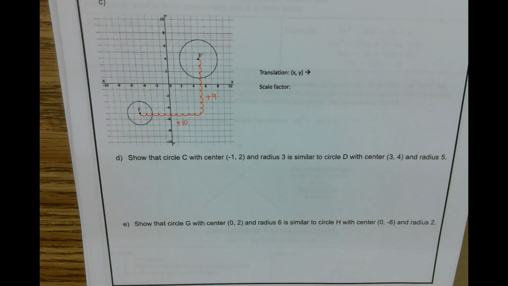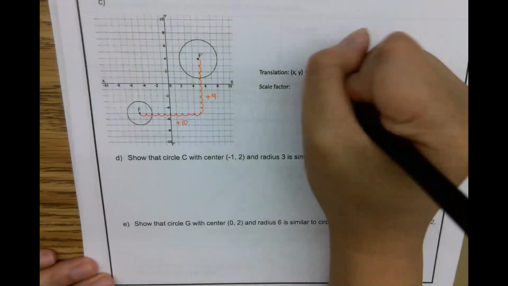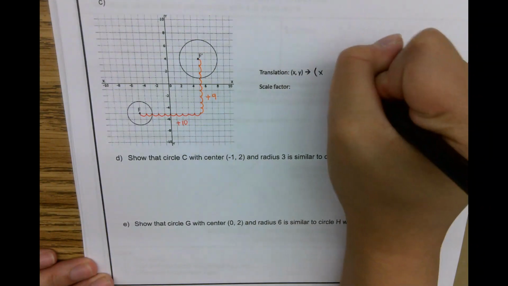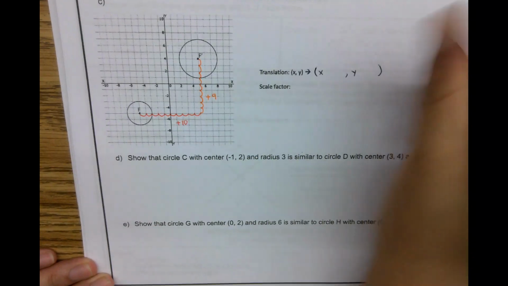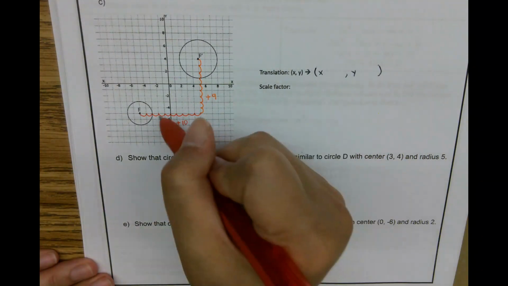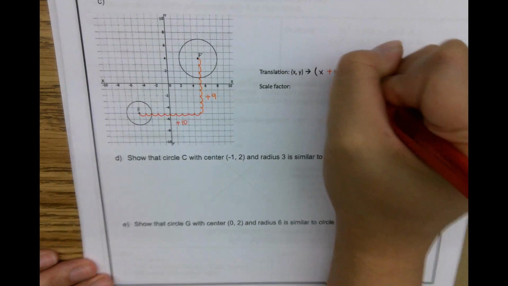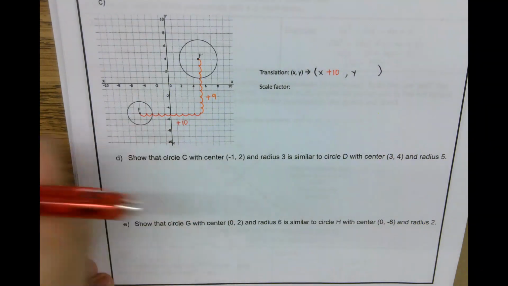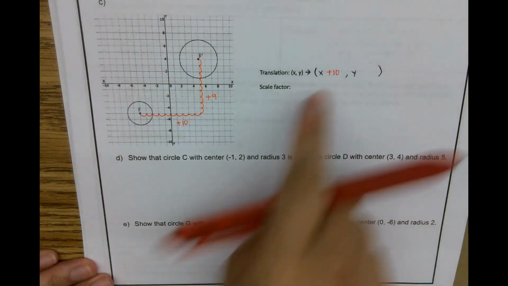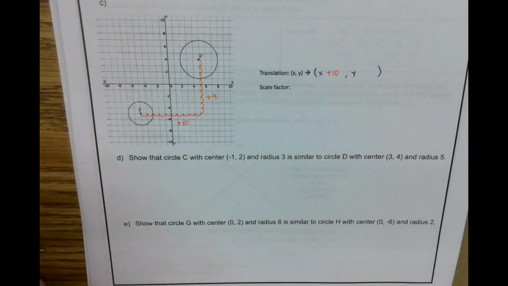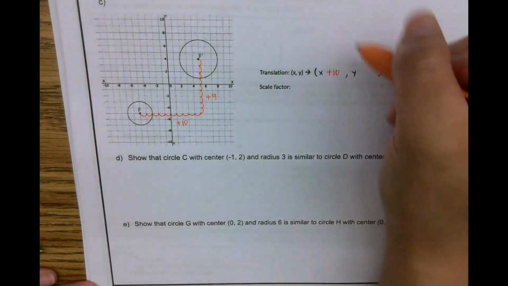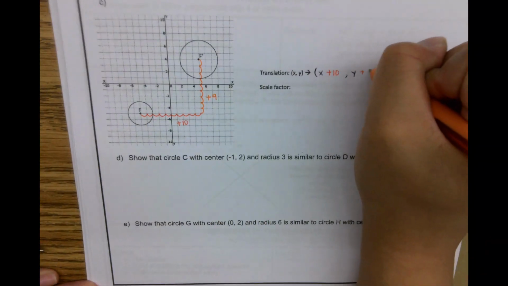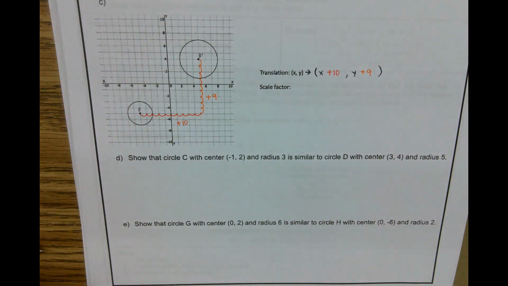Okay, so the translation here, x and y: for the x's, we went right 10, so that's plus 10. Again, if it was left, it would be negative, but right, so it was positive. And then since we went up, that will be plus 9. Then for the scale factor, we're going to look at the radius.